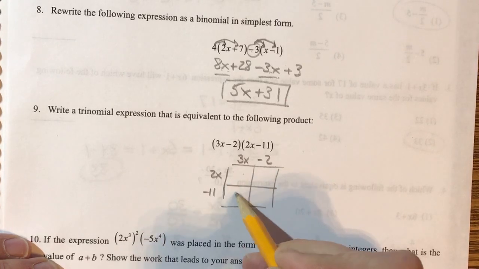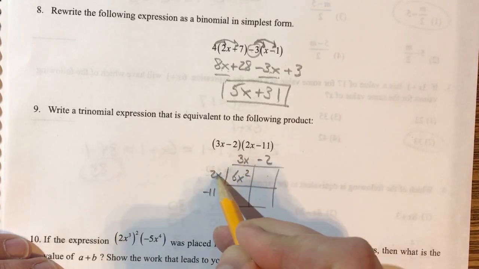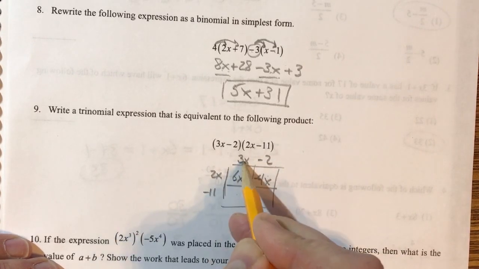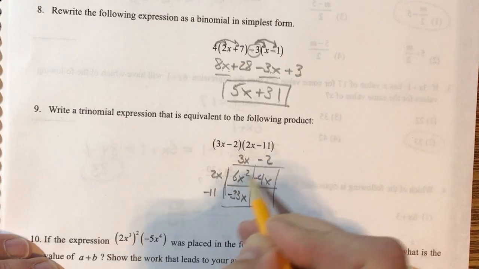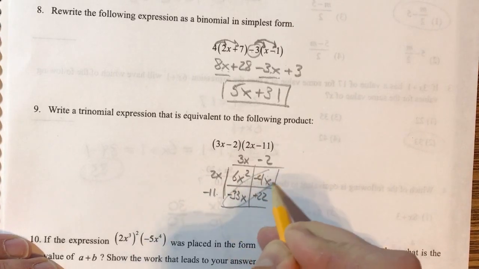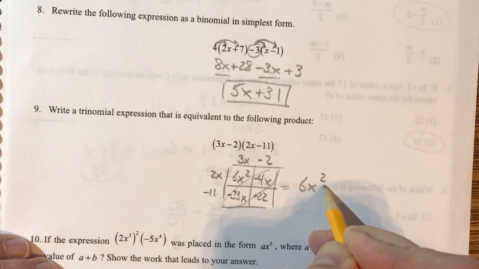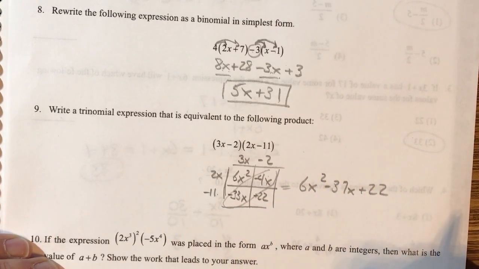It's the same thing, first, outer, inner, last, but we get 6x squared, 2x times that, negative 2, negative 4x, negative 11 times 3x, negative 33x, negative times a negative is a positive 22. These are like terms, so my final answer, 6x squared minus 37x plus 22.